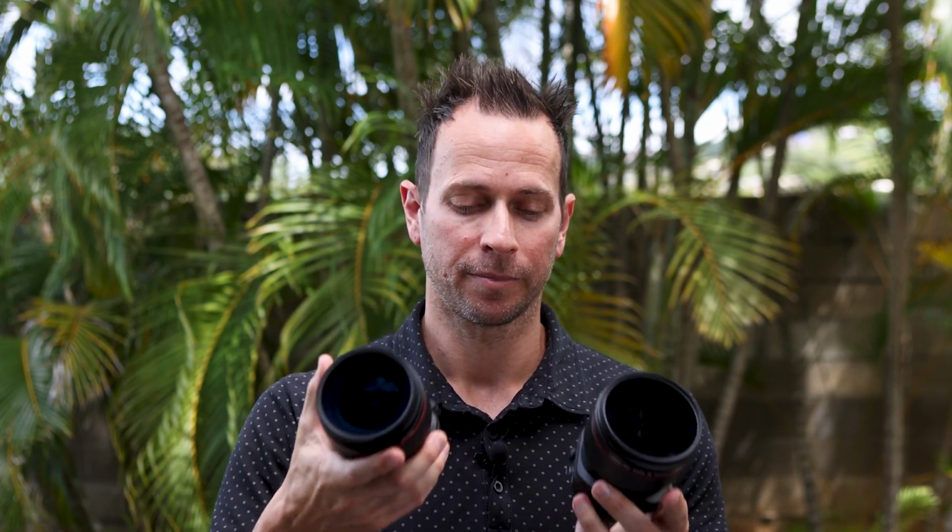This is what a CPL looks like. To attach it, you just screw it on to the front of your lens. Each lens has a specific size filter based on the size of the lens threads. And a big bulbous lens like the Canon 17mm tilt shift will require a special filter holder.